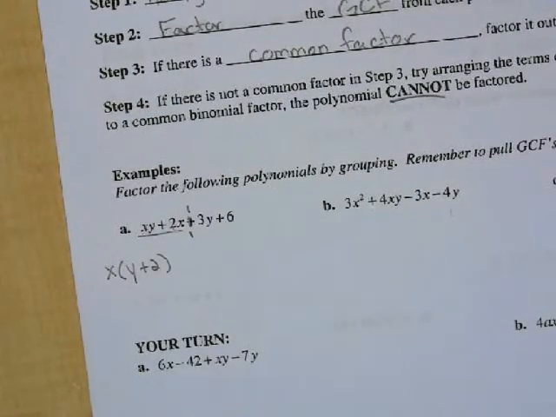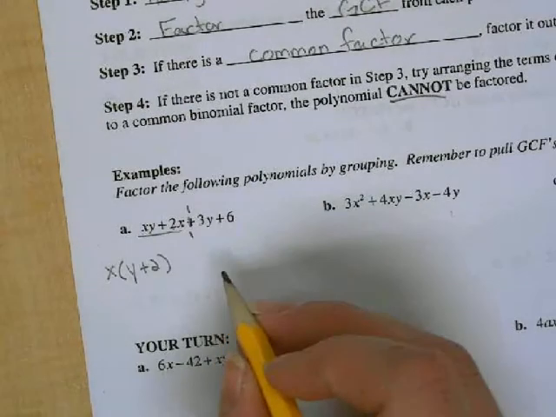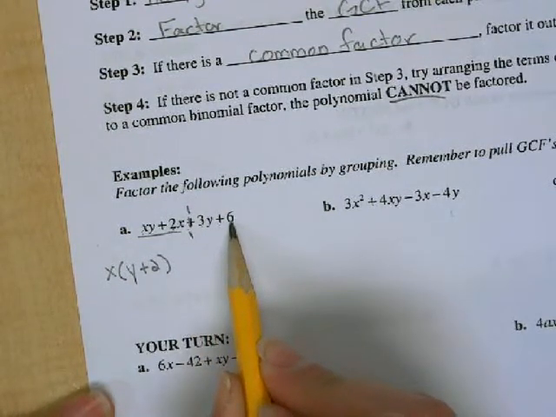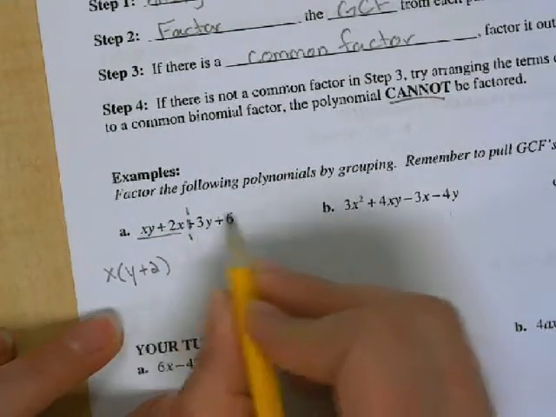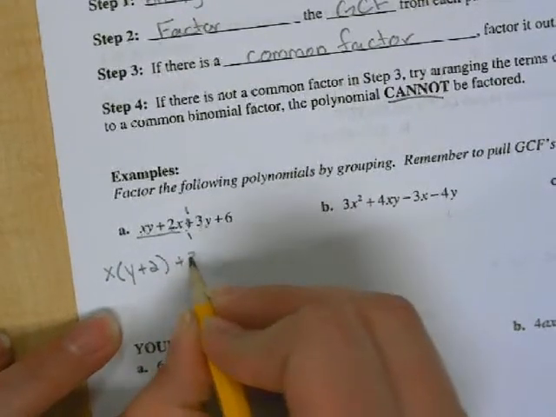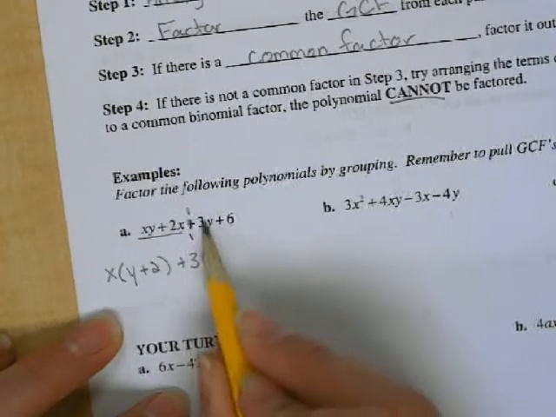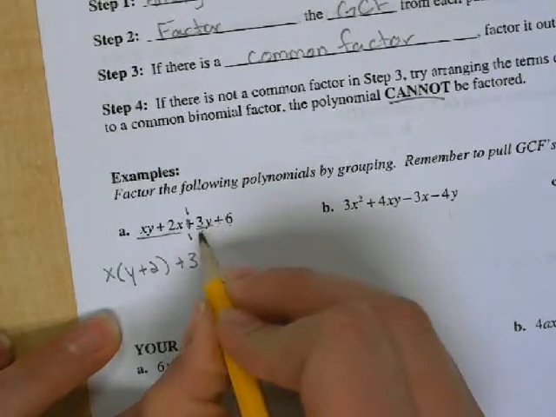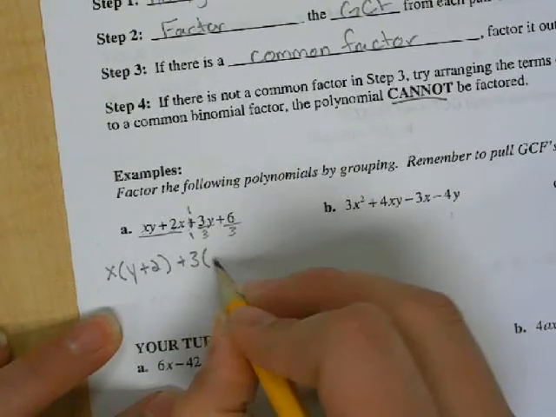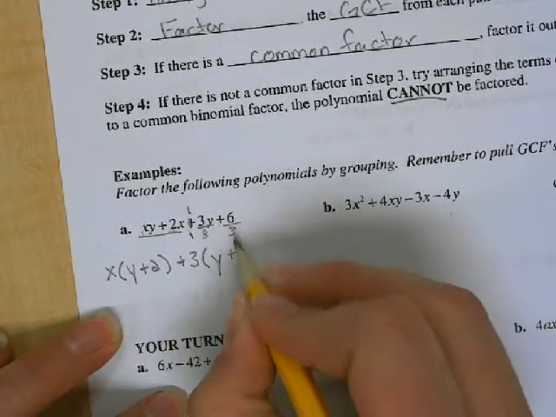Now I can do the same thing with that second set. So here we go. I've got a positive 3y plus 6. Now I'm going to take a look at what my GCF is. Here I've got a 3 in common with both of them. Okay, so when I divide a 3 out here, again, if you need to actually write it out, that's fine. So if I divide a 3 out here, I'm left with a y, and 6 divided by 3 is 2.